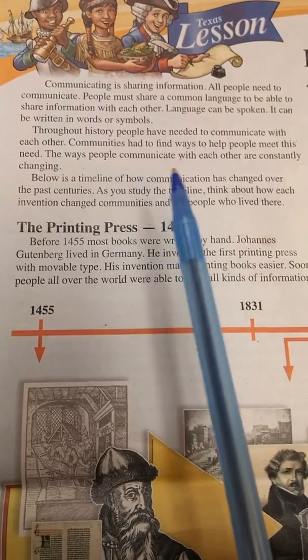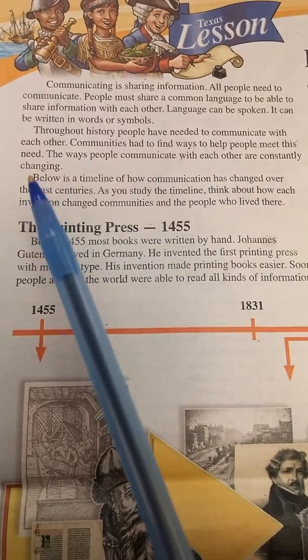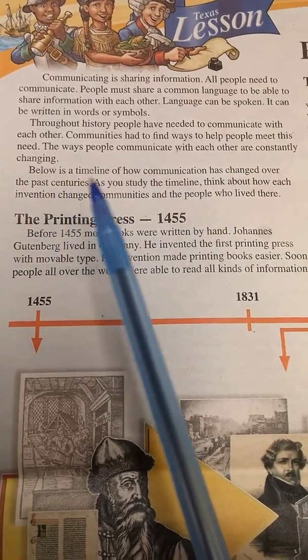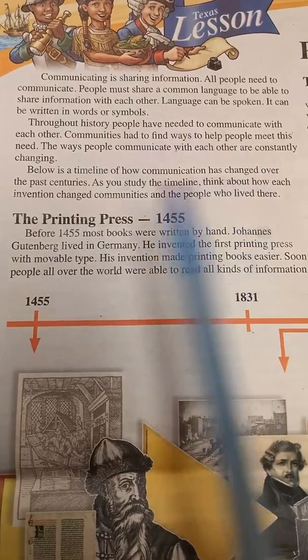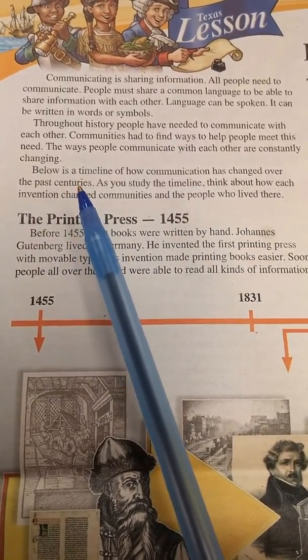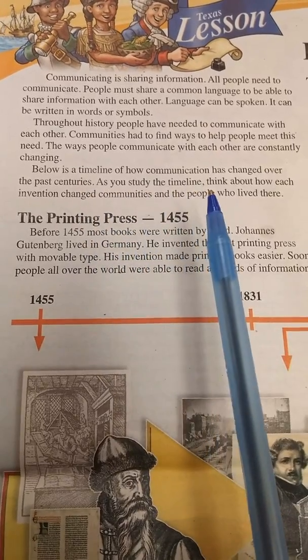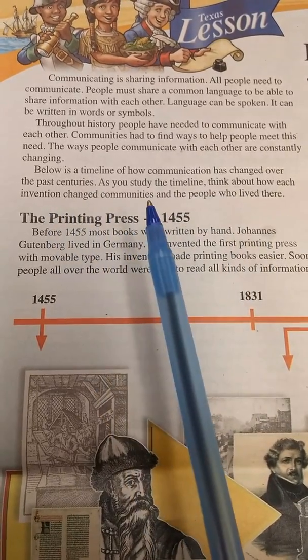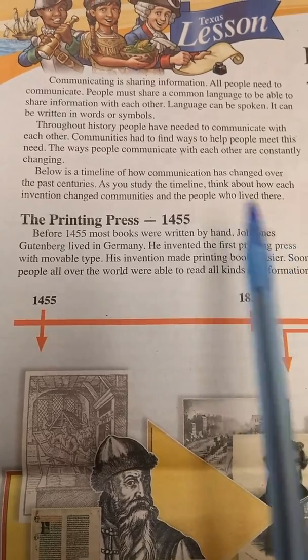The way people communicate with each other are constantly changing. Below is a timeline of how communication has changed over the past centuries. Centuries means every 100 years. As you study the timeline, think about how each invention changed communities and the people who lived there.